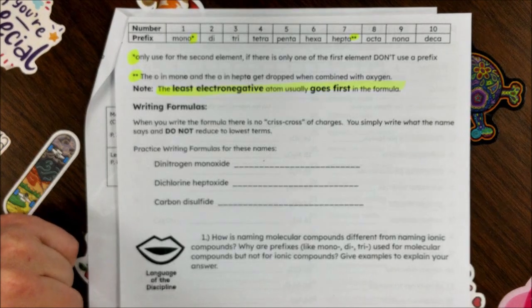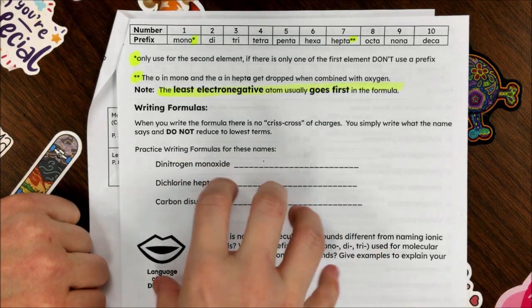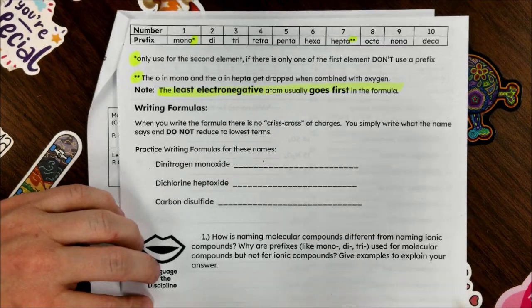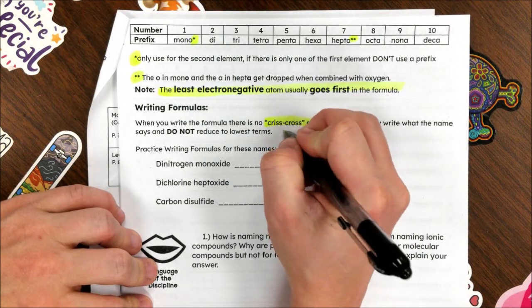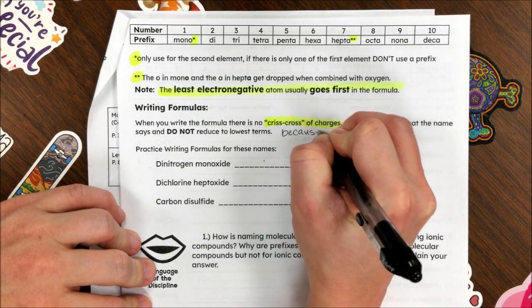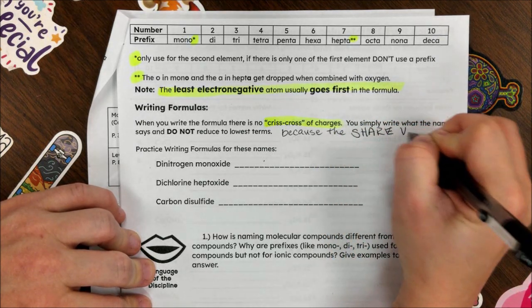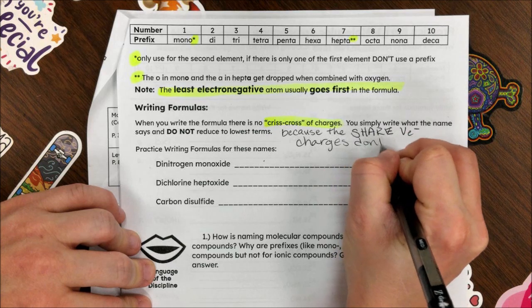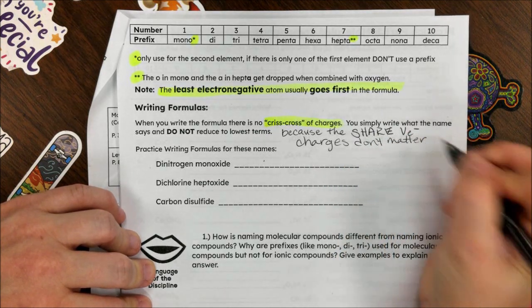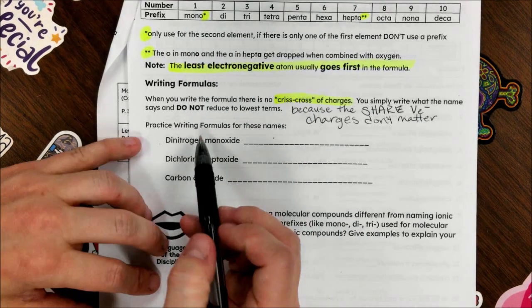So let's try a couple of these together and see how it goes. When you are writing the formulas for covalent bonds, we did the crisscross of the charges for ionic bonds. But because they are sharing valence electrons, charges do not matter for covalent bonds. You are simply just going to write the name how the name says, and you do not reduce to the lowest form. So for example, we have these names.